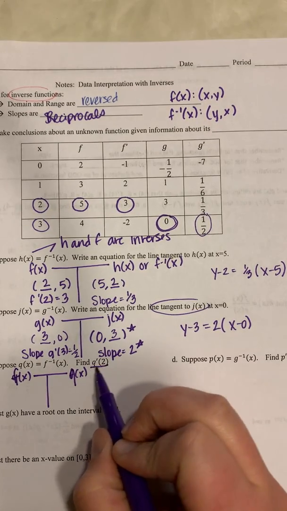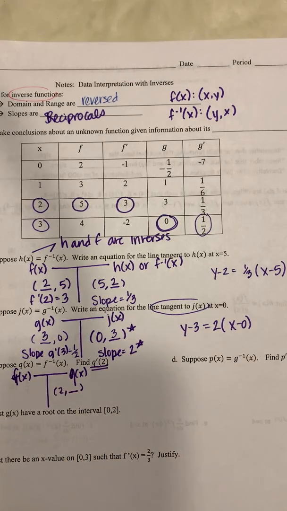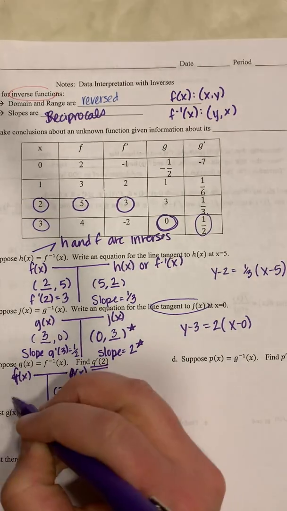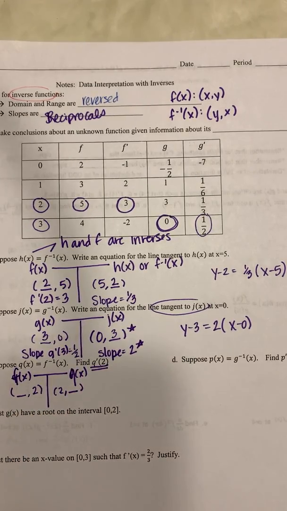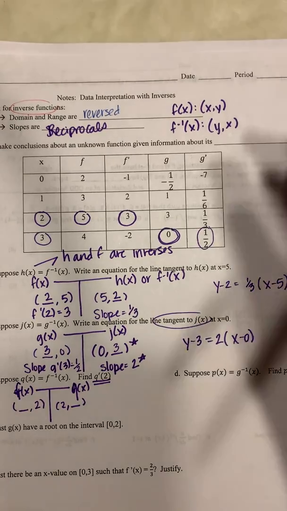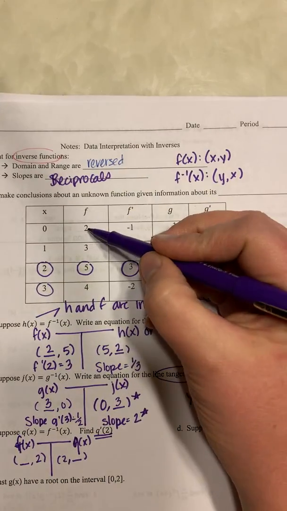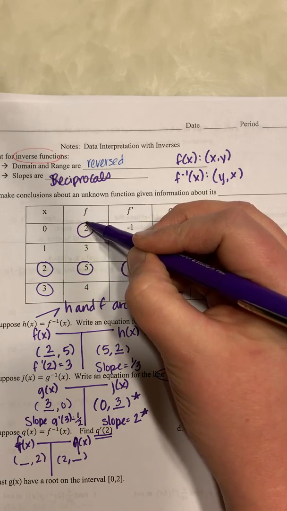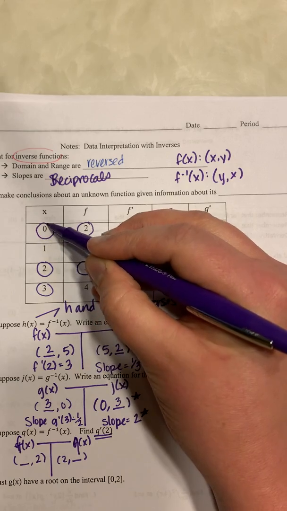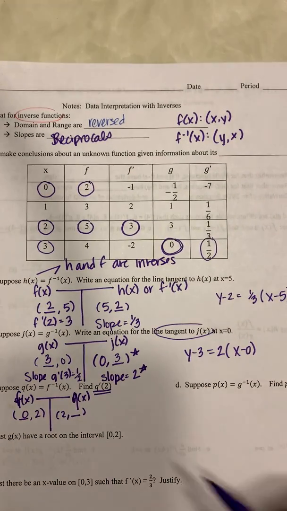Okay, so look here. I want q prime at 2. Well, then 2 is the x value for function q. That means that it must be the y value for function f. Then I'm going to come here into my chart. I'm going to look at 2. Okay, 2 is in the f column here. And so since 2 is here in the f column, I look back at my x is a 0. Now remember, if f is 0, 2, then q is 2, 0.